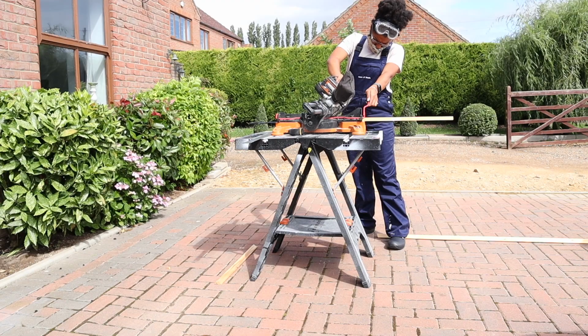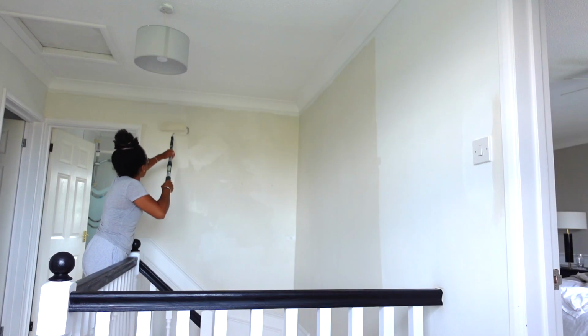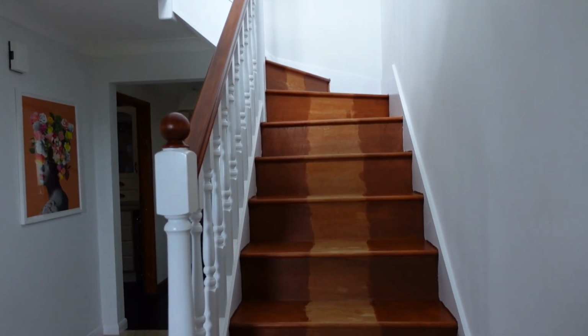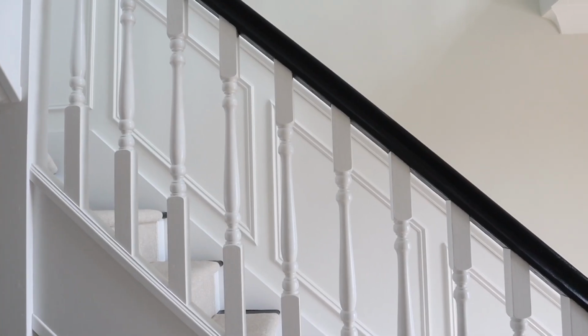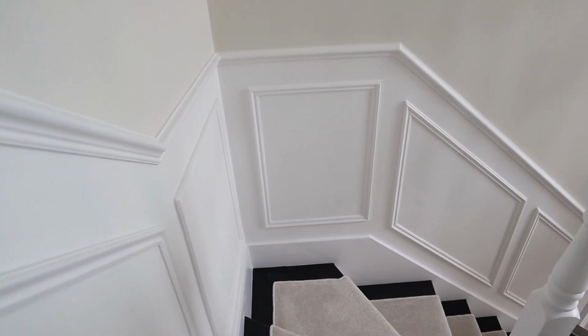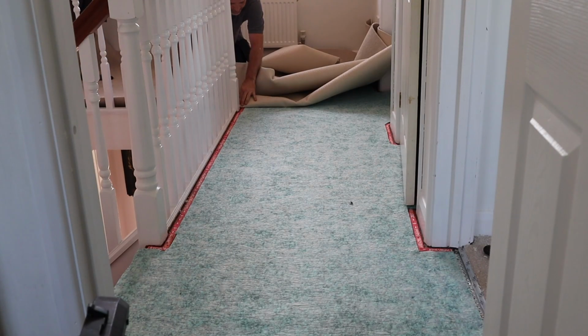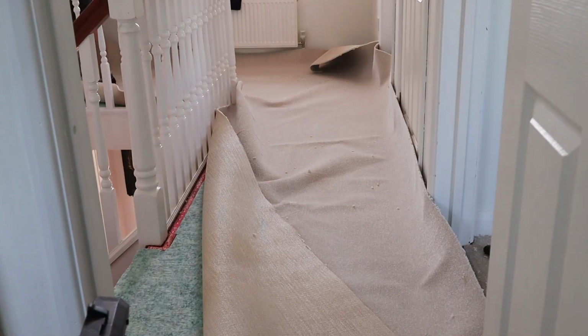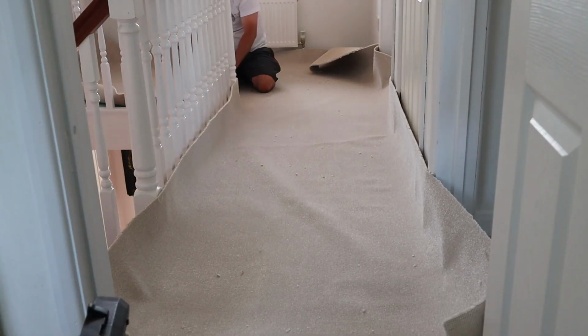I'm Sade, and in today's video we are going to be making over the staircase at my mum and dad's house. It was a little bit dated and I wanted to give them a traditional but with a modern twist staircase. This makeover is part of a huge transformation I'm doing of my mum and dad's entire house.